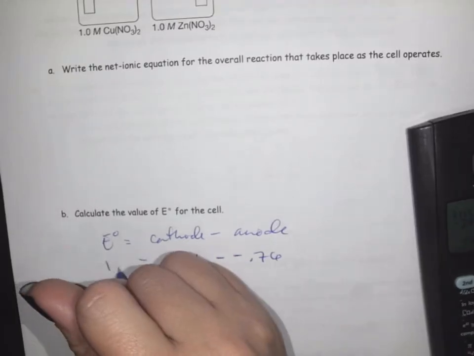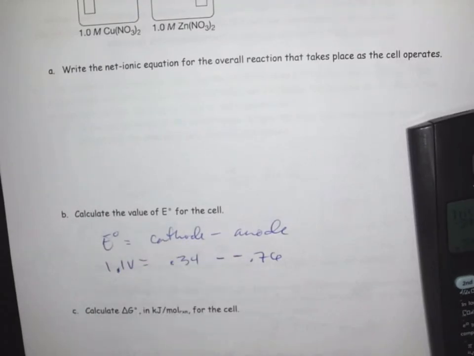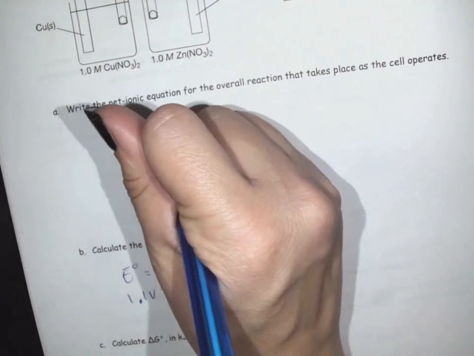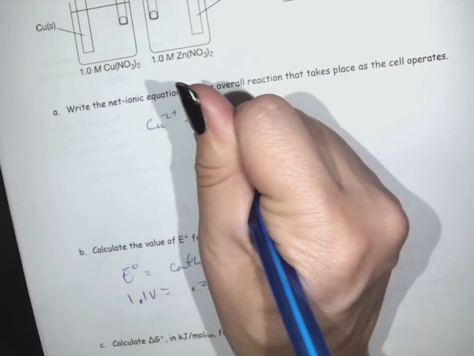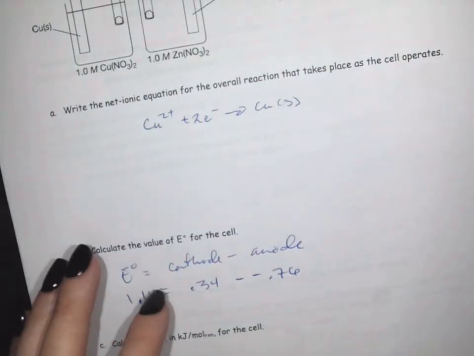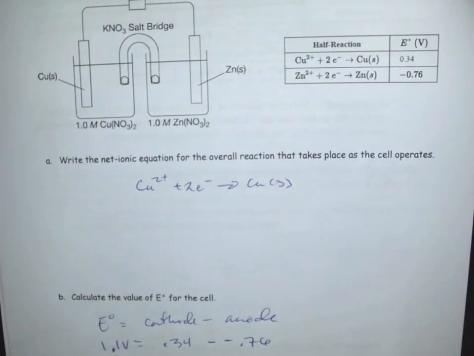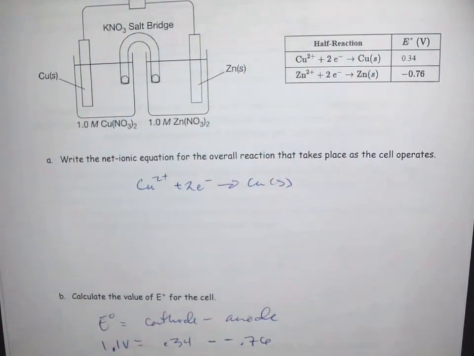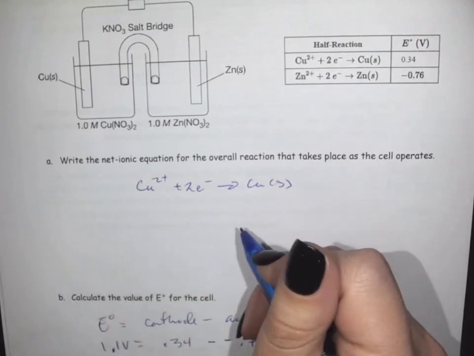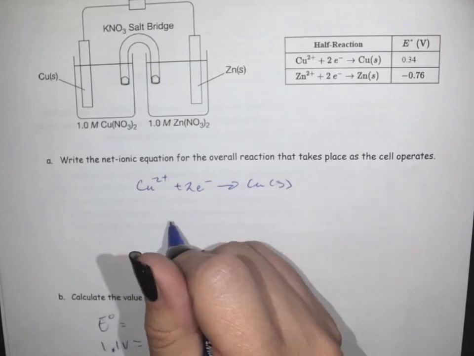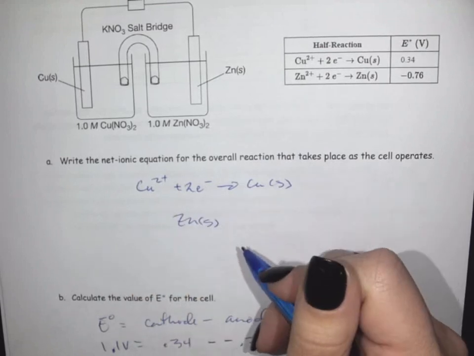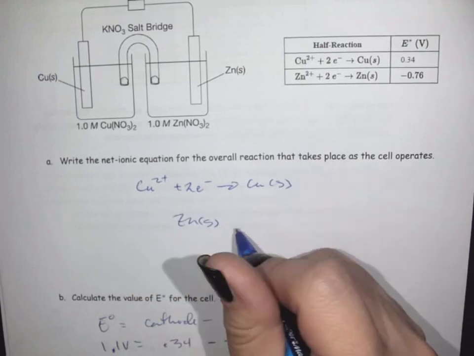That means our voltage is 1.1 volts. This tells me that this is our cathode, so Cu2+ plus 2 electrons equals copper solid. I'm going to leave that the way it is because that's reducing, gaining electrons, and we reduce at the cathode. But I'm going to flip the other one. Oh, it's the same. It's like the same problem. So zinc solid. Yeah, this is literally the same problem.